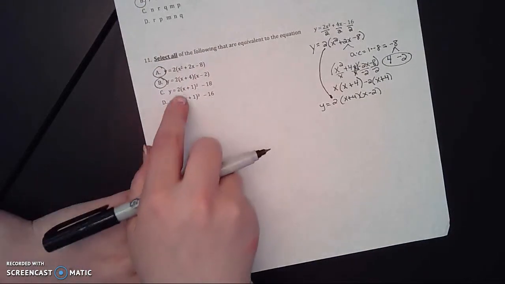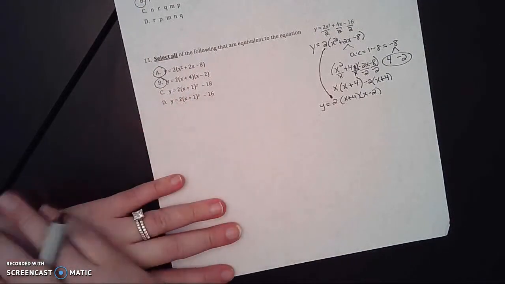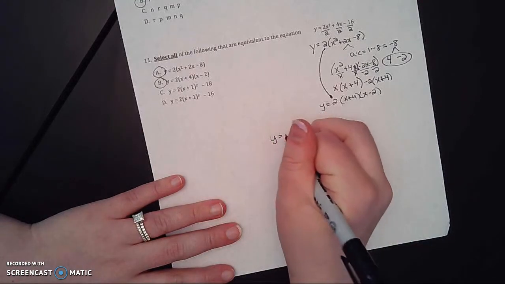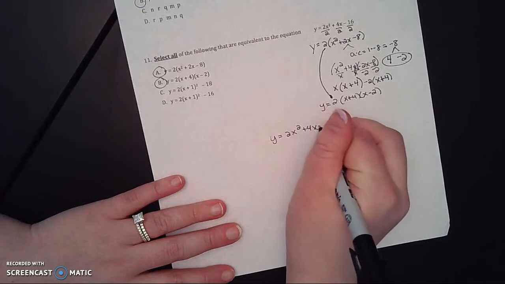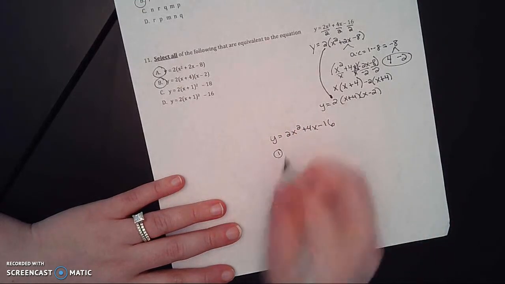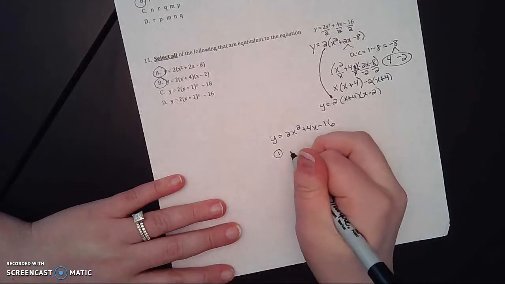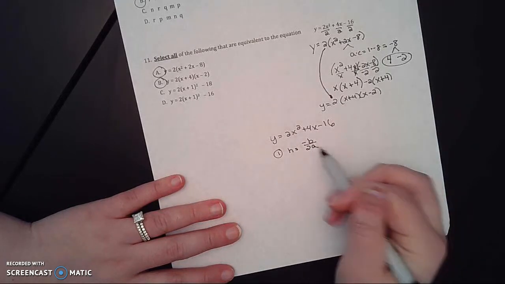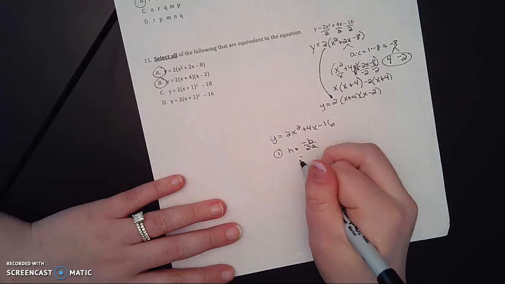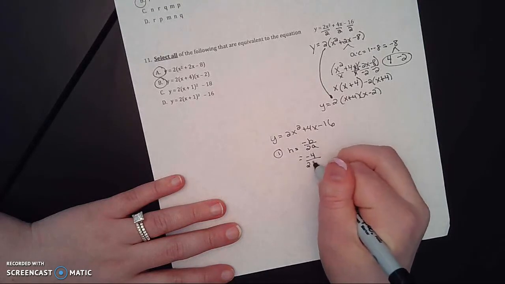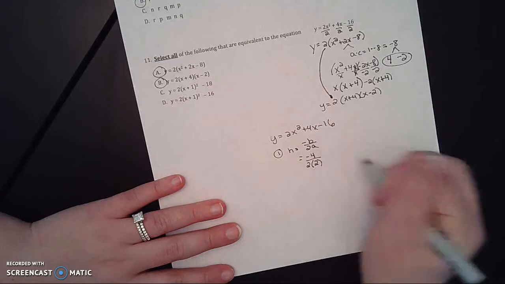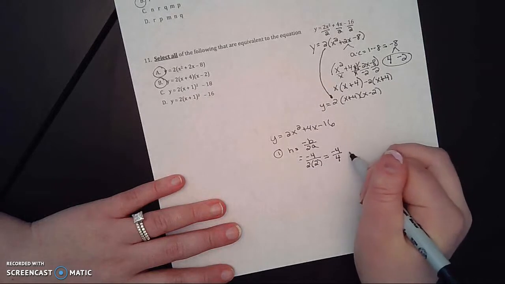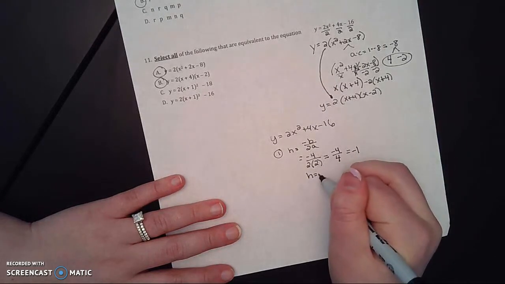Okay, now we're going to see whether C or D match up to my quadratic up top. I'm going to rewrite it down here so we have a little more room. First step is I need to find the vertex. So I find the h of the vertex by doing negative b all over 2a. My b is 4, so negative 4 all over 2 times 2, because my a is 2. Negative 4 divided by 4 equals negative 1. My h equals negative 1.